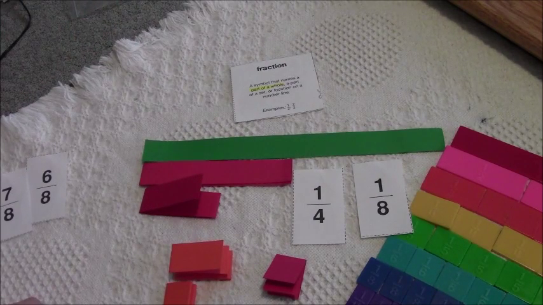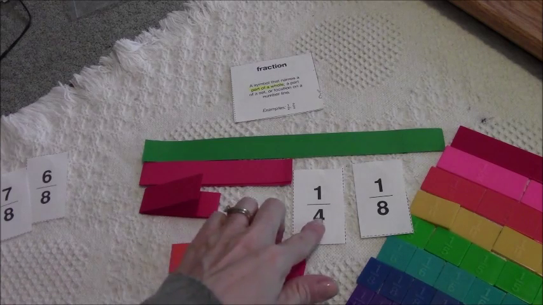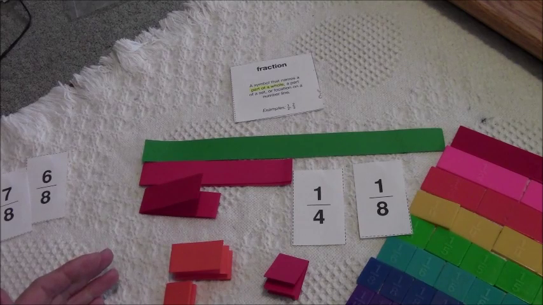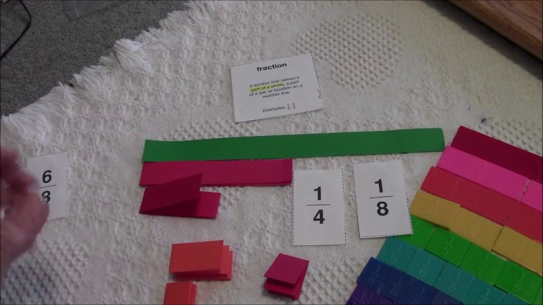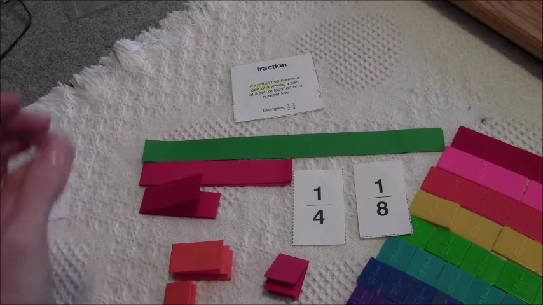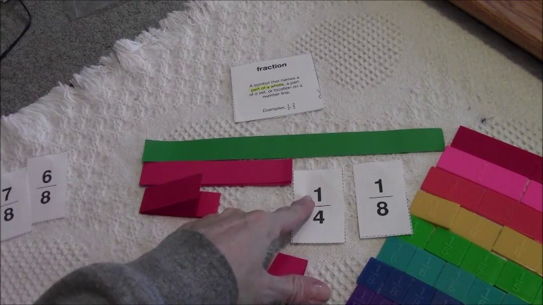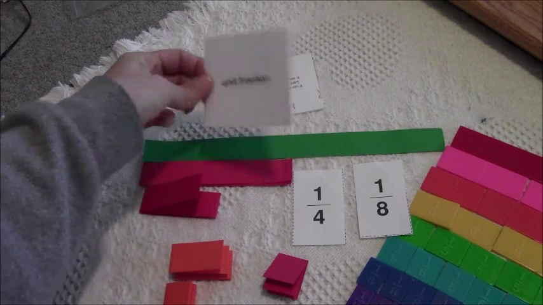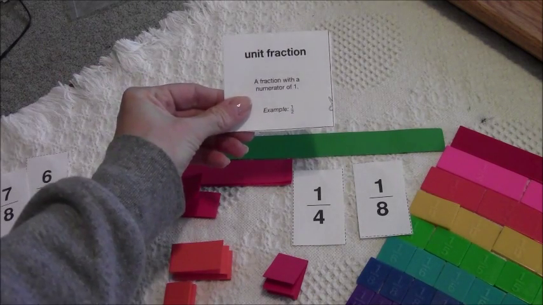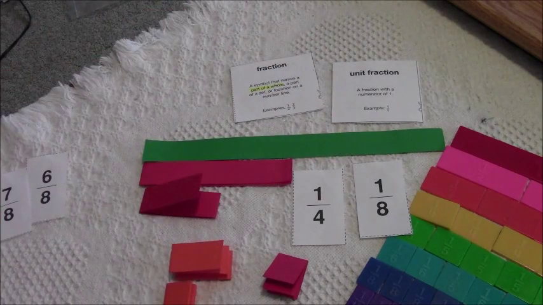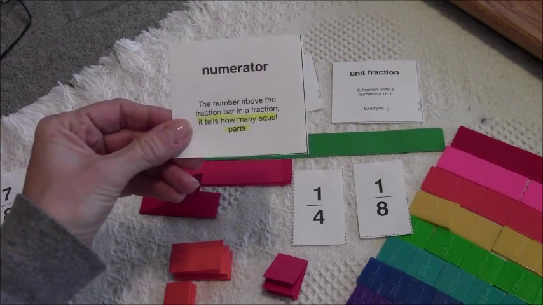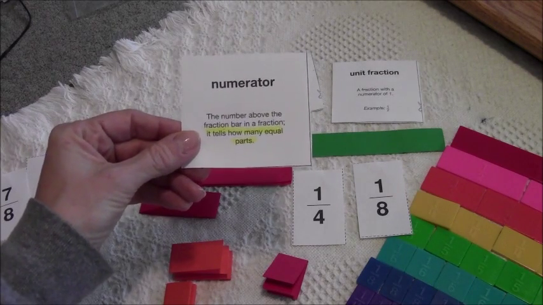But then it's also very important when they start comparing 1/4 and 1/8 that they understand the difference in those sizes. Because boys and girls are coming from their background of thinking 4 is always less than 8, it's very important that when they are learning fractions, that they think about those denominators as the size of the pieces. So the numerator is what we are counting. The numerator tells us the unit fraction, what that is made up of. A fraction with a numerator of 1 is called our unit fraction. Our numerator is the number that is above the fraction bar, and it tells how many parts we are counting.